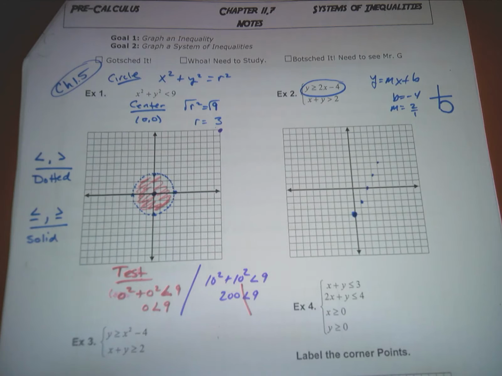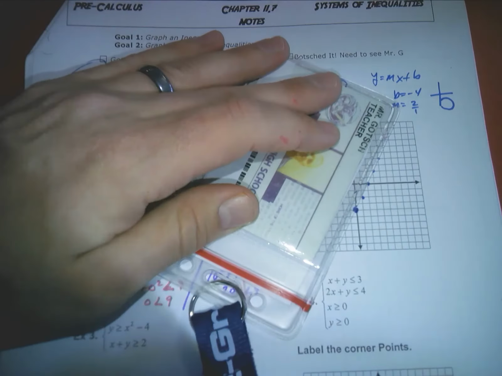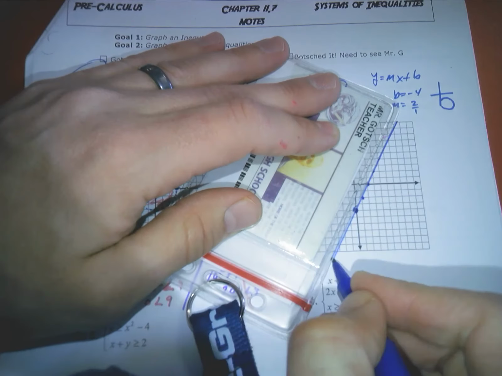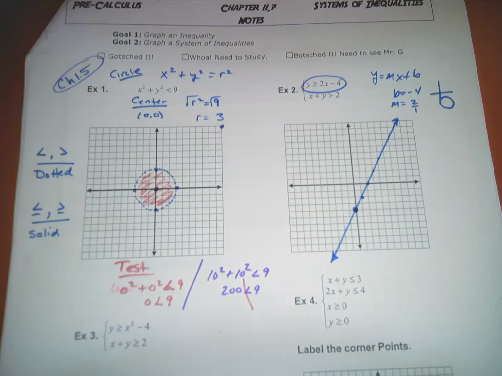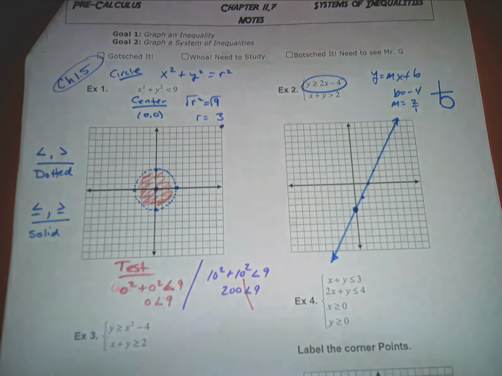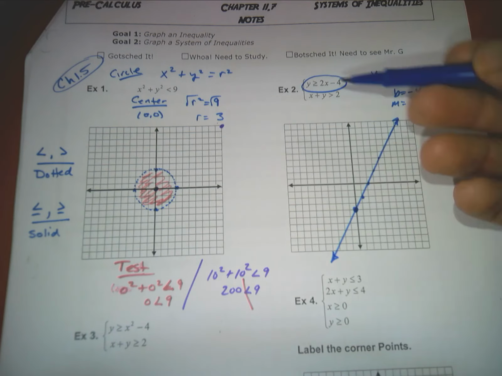Then we have to decide solid or dotted. If it's greater than or equal to, solid. It's equal to, so it's inclusive. Straight edges are great if you're doing this by hand. And now we can do one of 2 things. We can do our testing: choose 0, 0 and test, plugging in 0 there and 0 there.